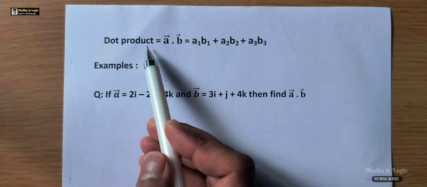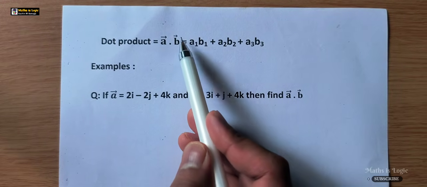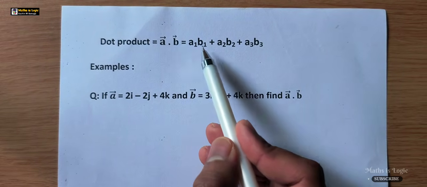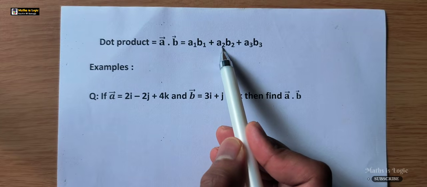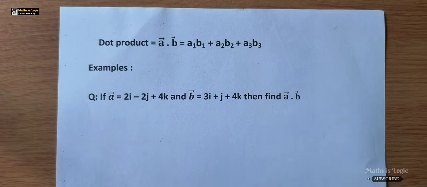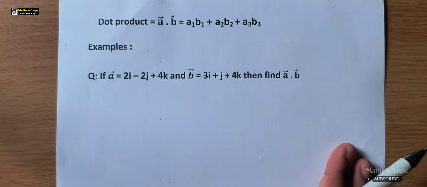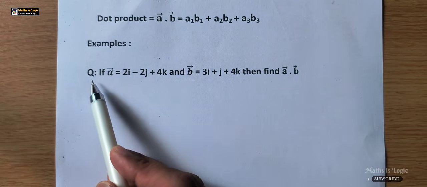Next, dot product. The dot product formula is a vector dot b vector is equal to a1 into b1 plus a2 into b2 plus a3 into b3. Using this formula, how will they ask the question? See, example number 1.